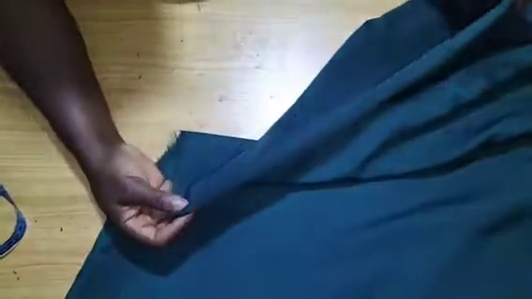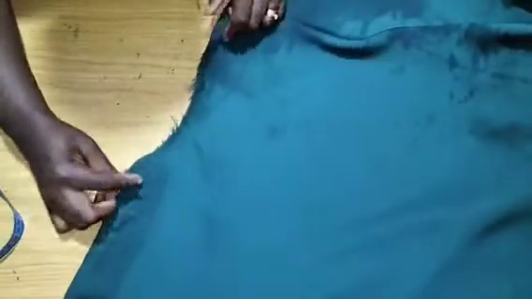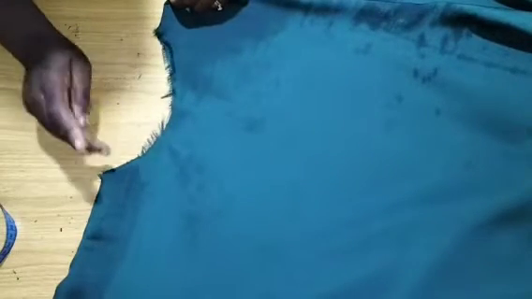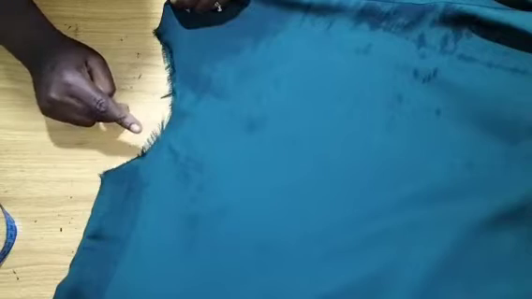Alright, so right now I've joined the sides of the neckline. You can see I've joined the sides and I've given it a good press as well. This is the neckline we had for the back, 4 by 2.5. That is 4 by width and 2.5 by depth. Right now I want to increase the neckline to 4.5.